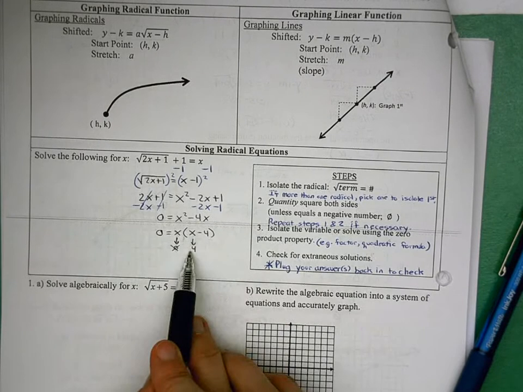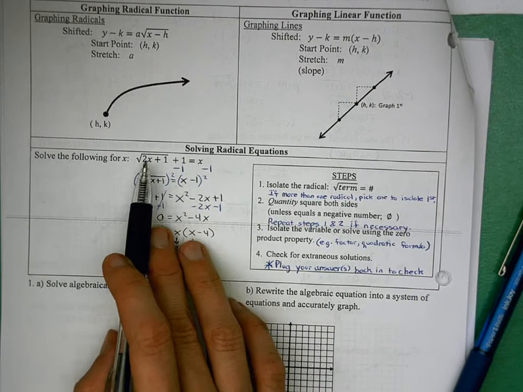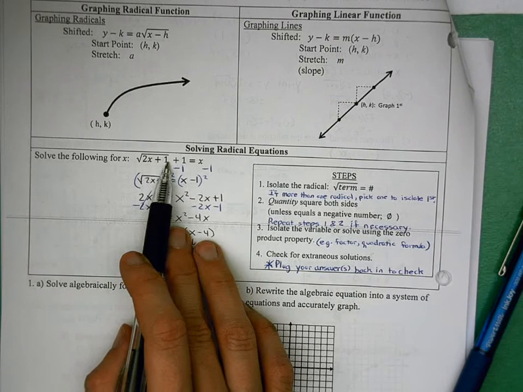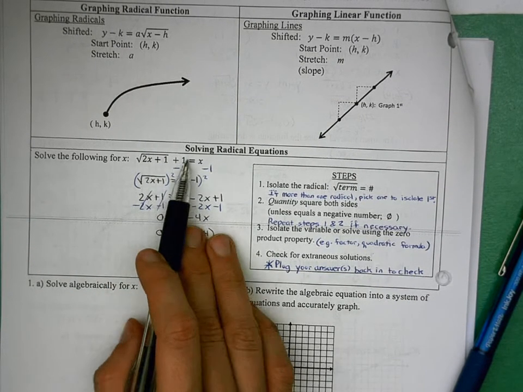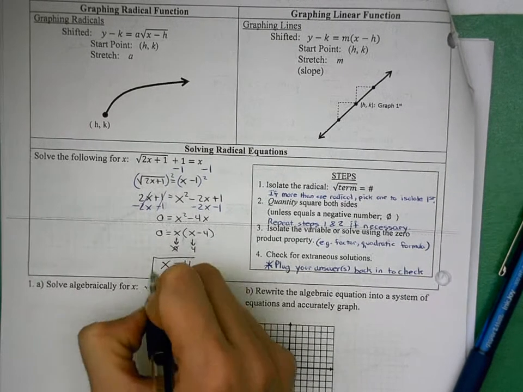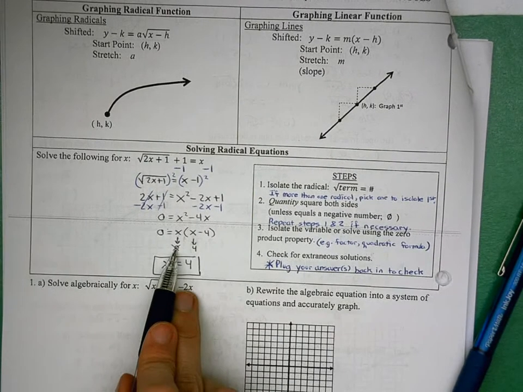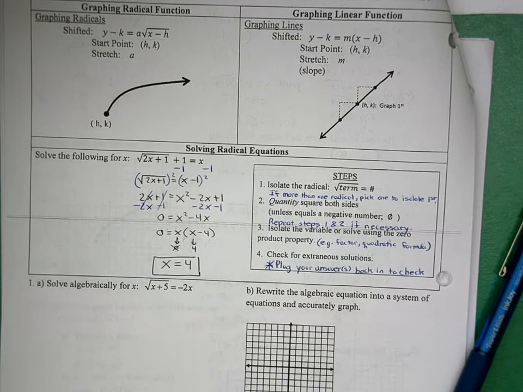When I plug 4 in, on the right I get 4. On the left I get 8 plus 1, which is 9. Square root, which is 3. Plus 1 is 4. 4 does equal 4, and so my answer is 4. This is what an extraneous solution looks like. 0 is an extraneous solution, one that's not actually an answer.